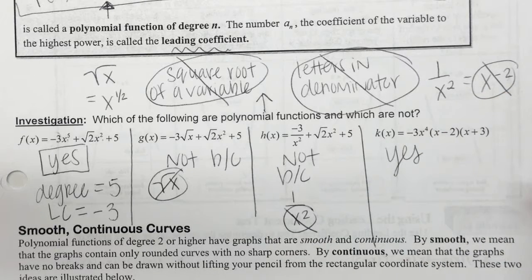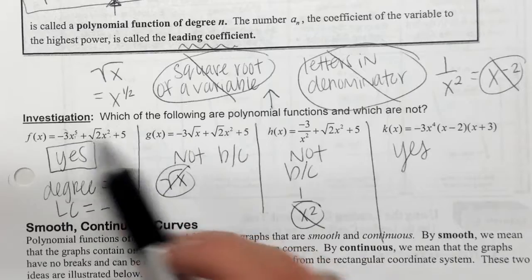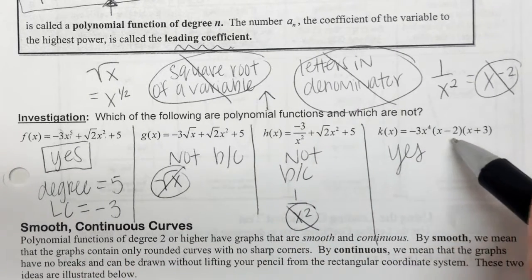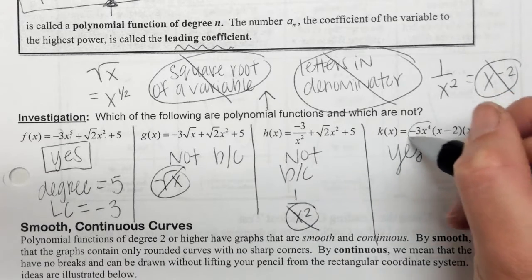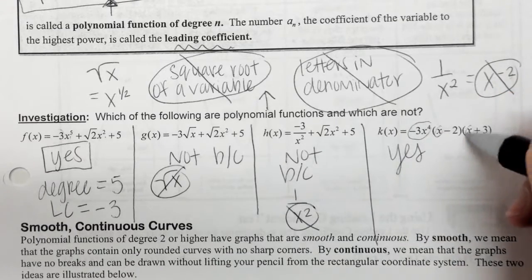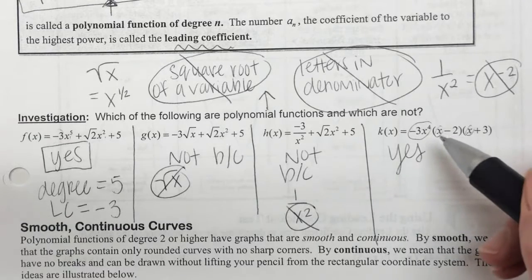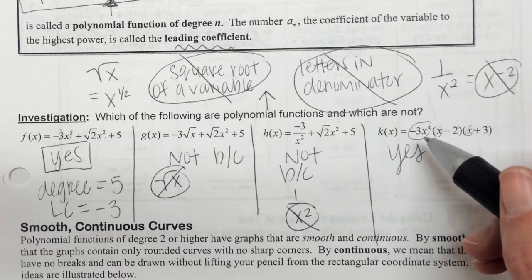And what would the degree be? This one's kind of tricky. This one's in a different form. Notice how all of these are multiplied together, and in this one they were just added together. If we were to actually multiply this out, we'd have to multiply this 3x to the 4th times x, and all this stuff too, but we're just worried about the x's. So when we multiply letters, we do what with the exponents?